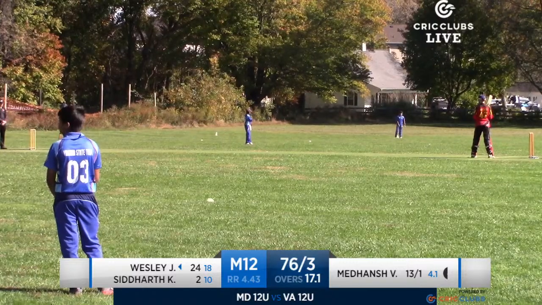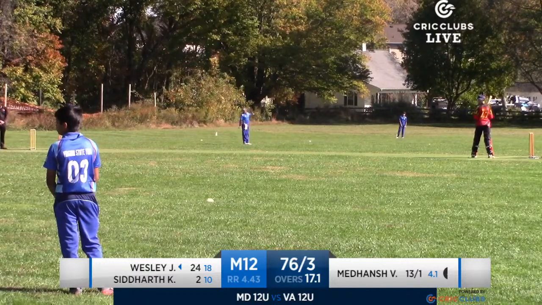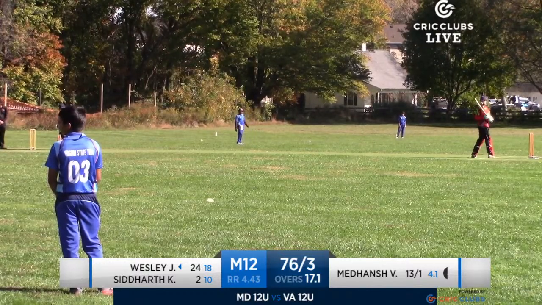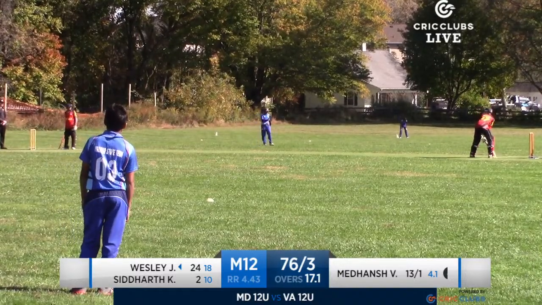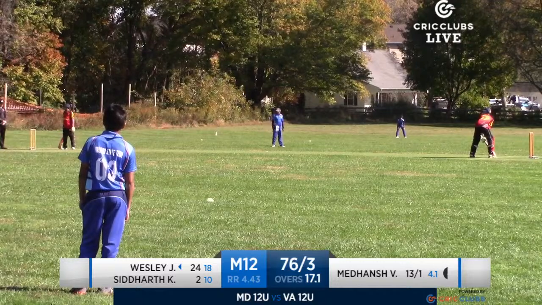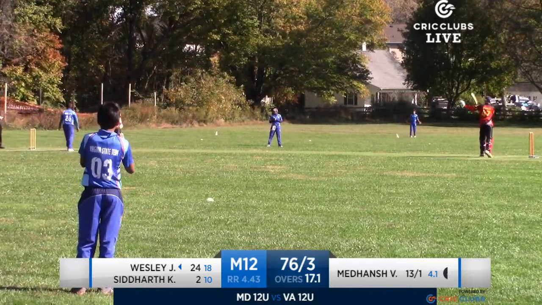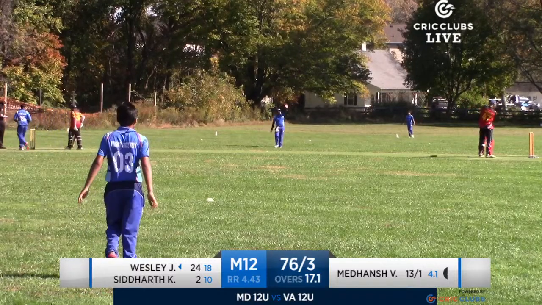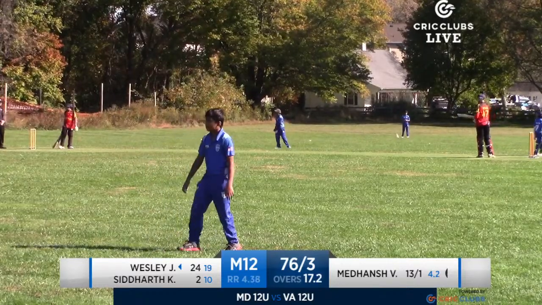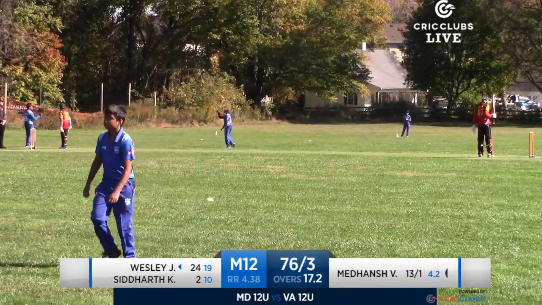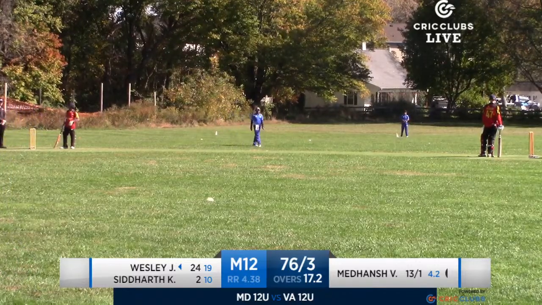Medansh is trying to adjust his field. Medansh has been good. Medansh to Wesley. Nice contest. It's a good ball from Wesley. Very full. It's a complete full ball. Wesley wanted to drive it over the top towards covers, but the ball was quick enough and he missed out. It's a good contest happening.